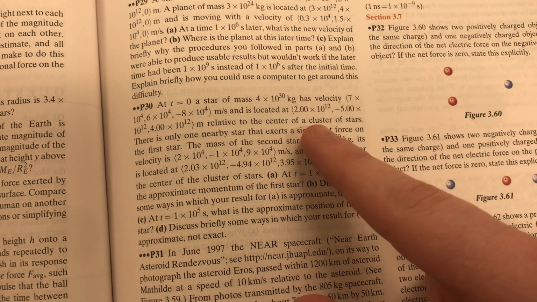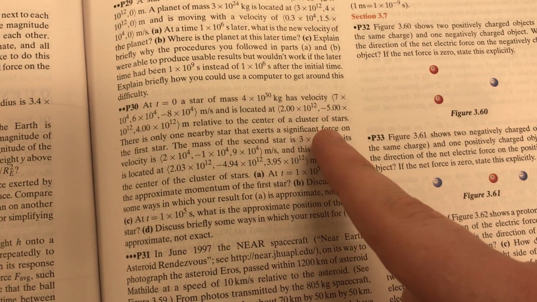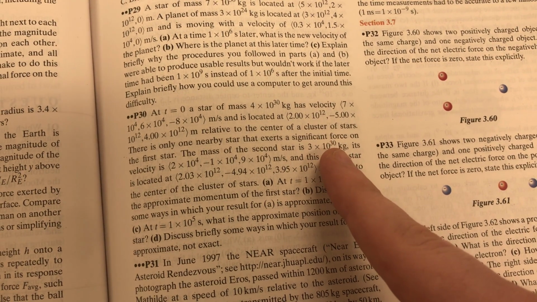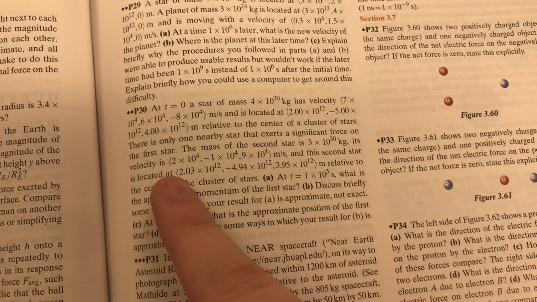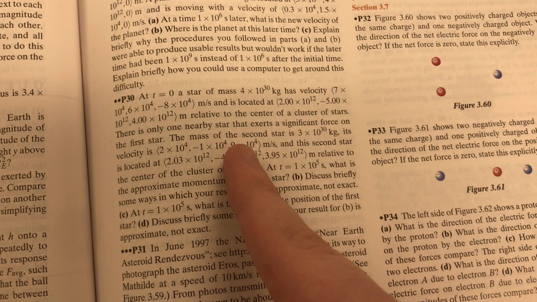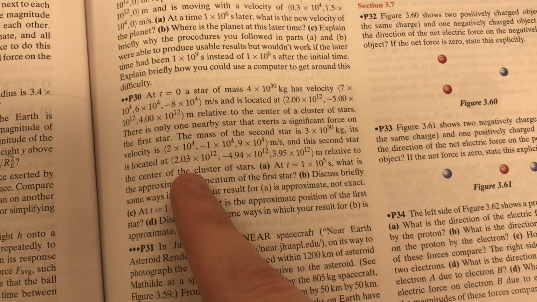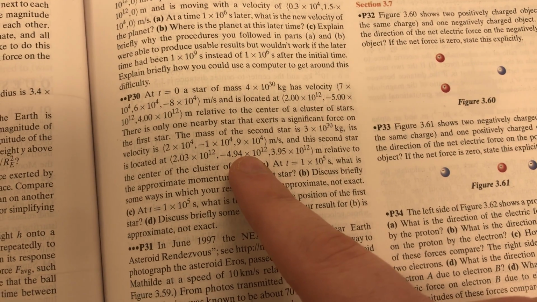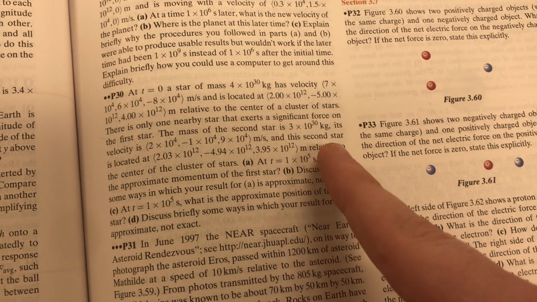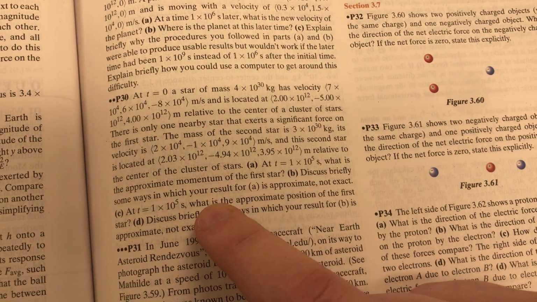Relative to a center of a cluster of stars, there's only one nearby star that exerts a significant force on the first star. The mass of the second star is 3 times 10 to the 30 kilograms. Its velocity is 2 times 10 to the 4th, negative 1 times 10 to the 4th, 9 times 10 to the 4th meters per second, and this second star is located at 2.03 times 10 to the 12th, negative 4.94 times 10 to the 12th, 3.95 times 10 to the 12th meters, relative to the center of the cluster of stars. And we are going to be solving A and C.